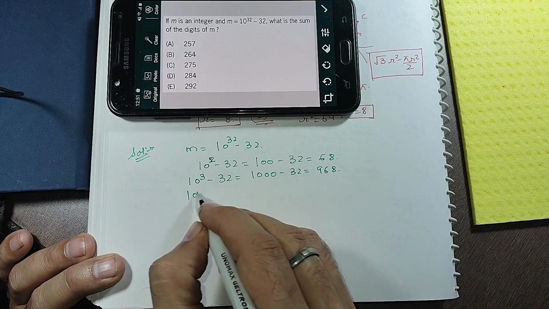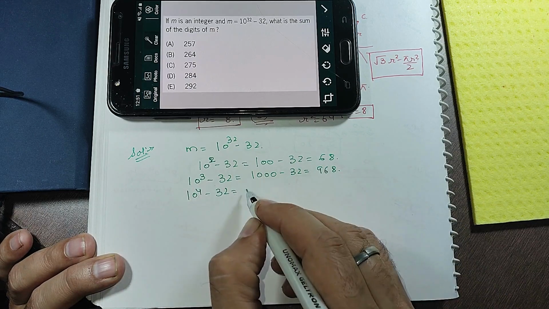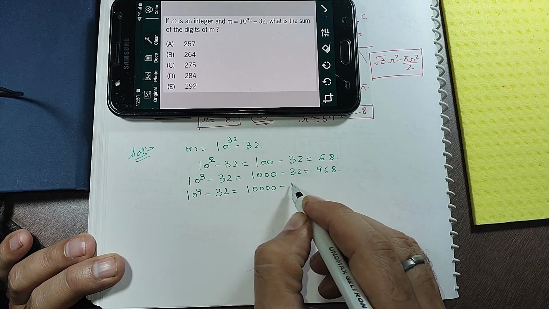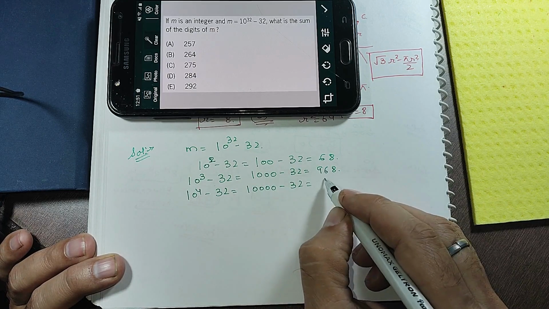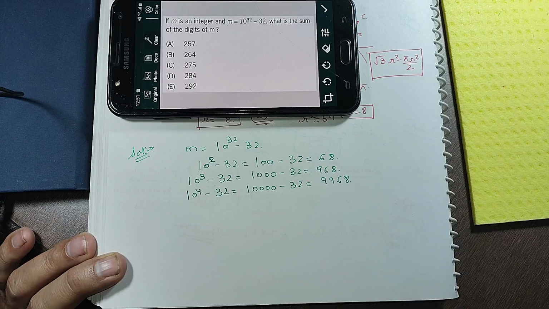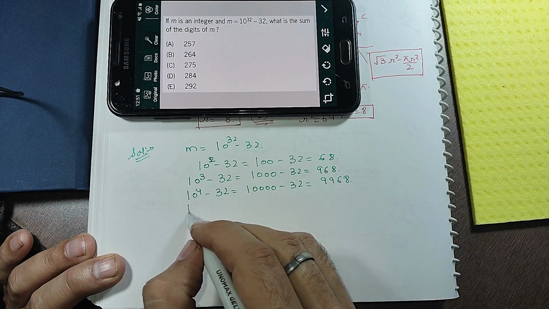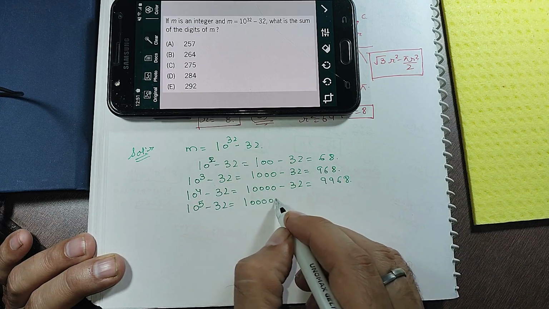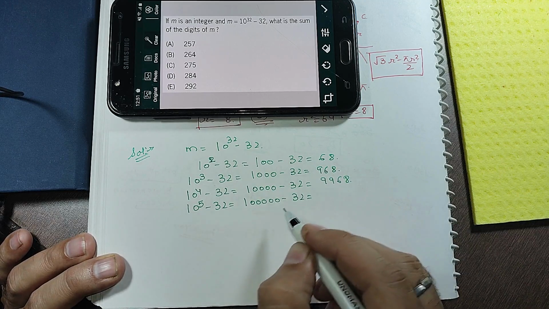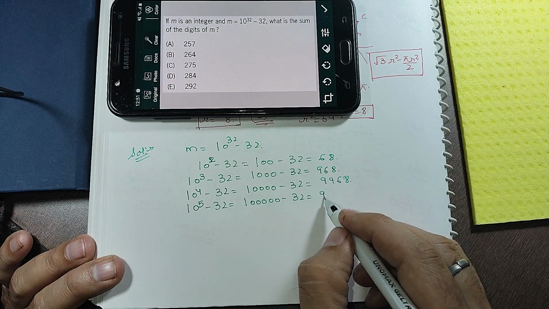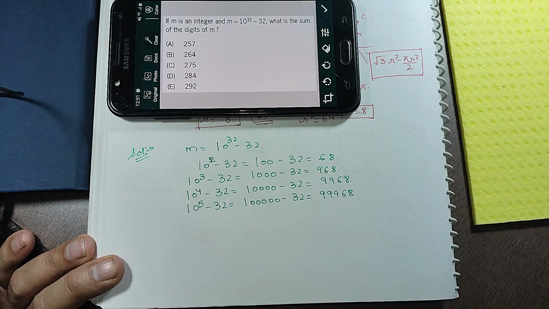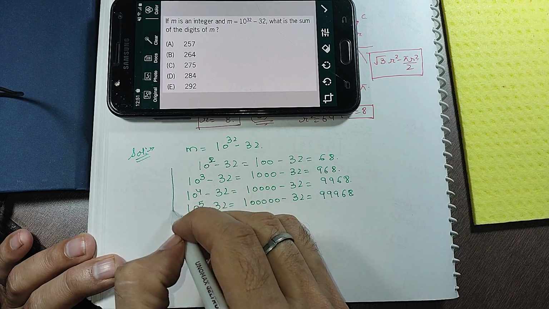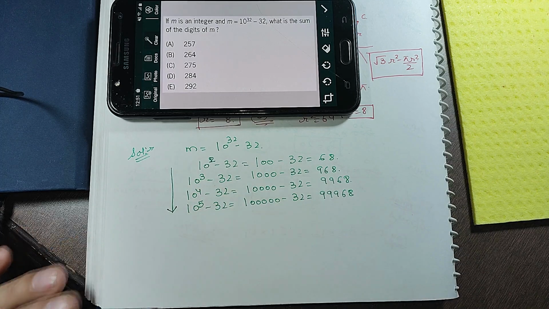Right? 10 raised to power 4 minus 32 will be 10000 minus 32. So this is basically 9968. Right? Now 10 raised to power 5 minus 32 will be 100000 minus 32. So this will be equal to 99968. Right? So what we are trying to establish over this, we are trying to find the sequence.